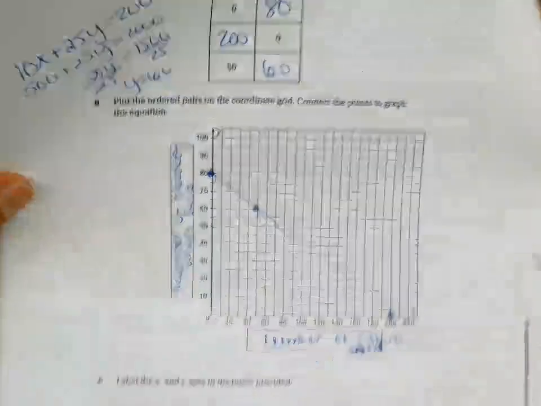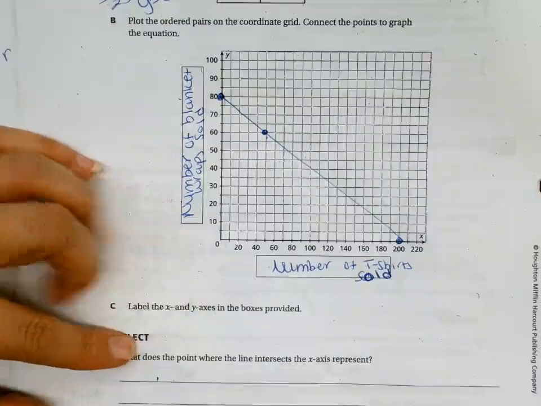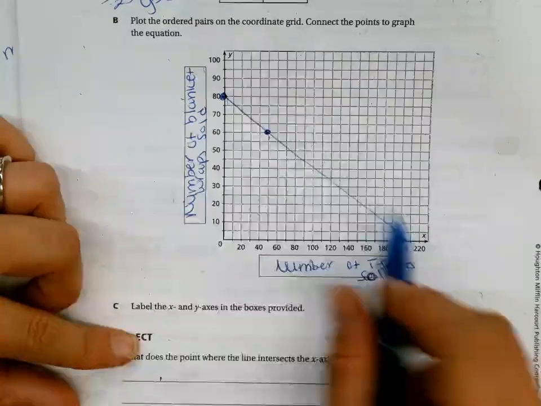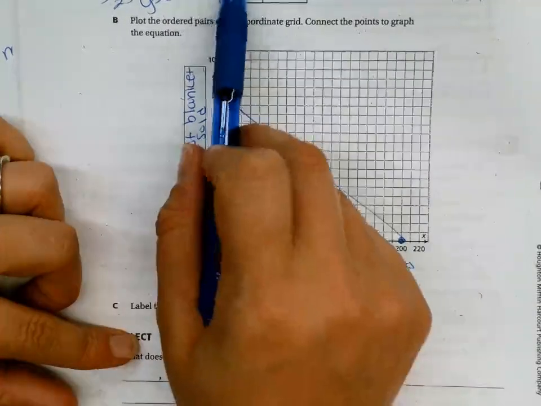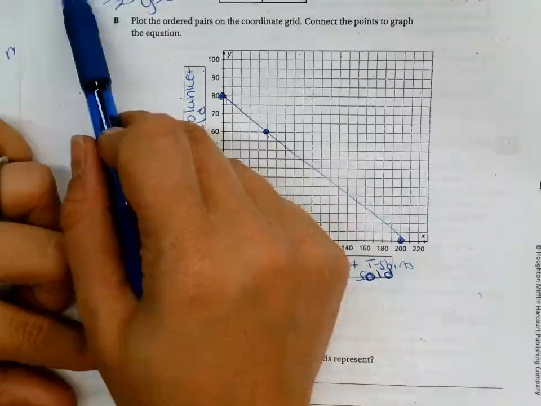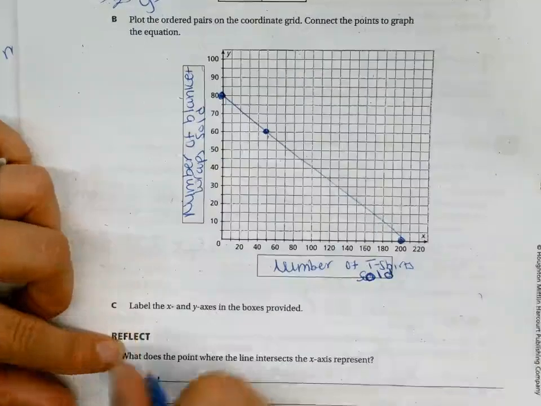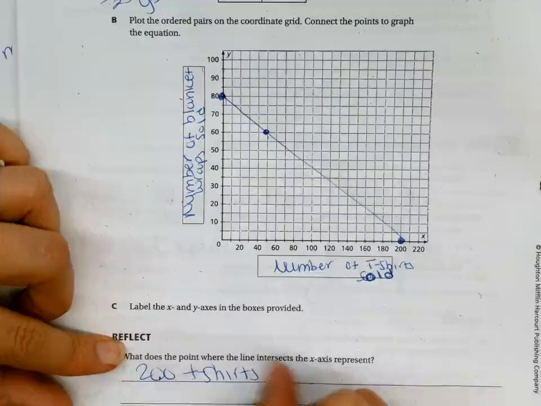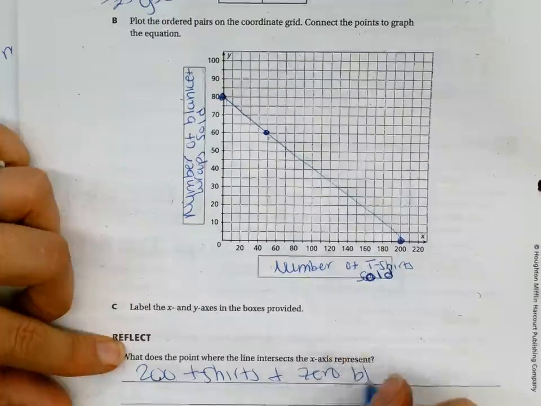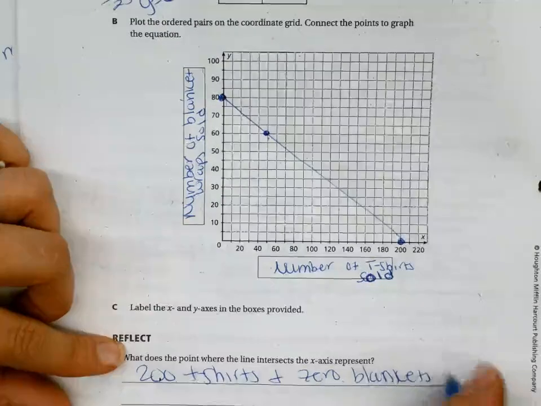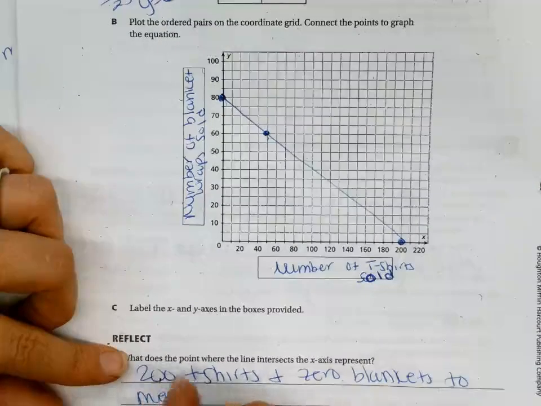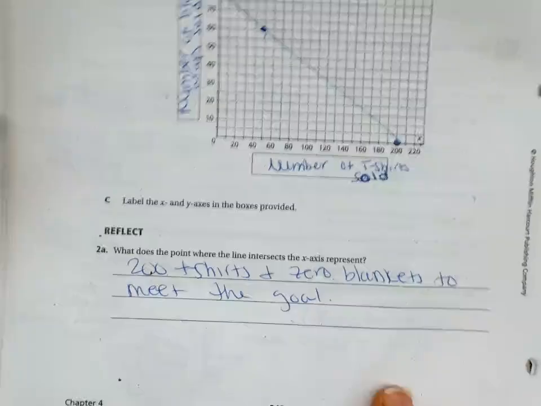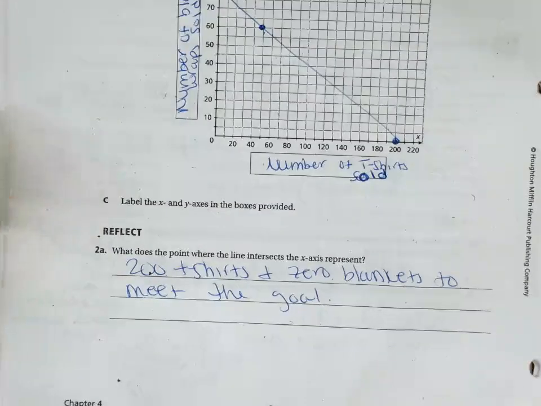What does the point where the lines intersect the x-axis represent? So where it intersects the x-axis, that's 200 what? 200 t-shirts and no blankets, to meet the goal. Right? They would have to sell 200 t-shirts if they didn't sell any blankets.